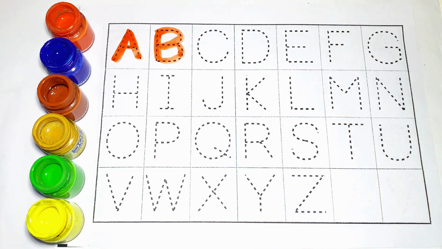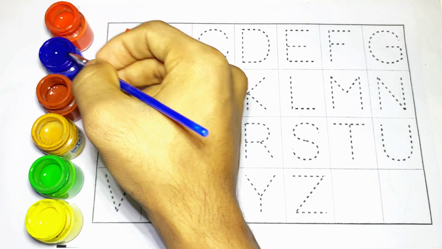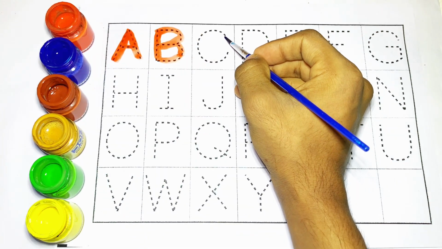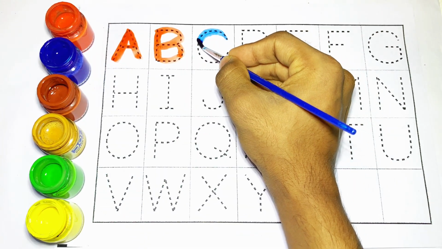Kids, now draw C. C for cat, C for car. The alphabets of C. And use blue color, blue color.